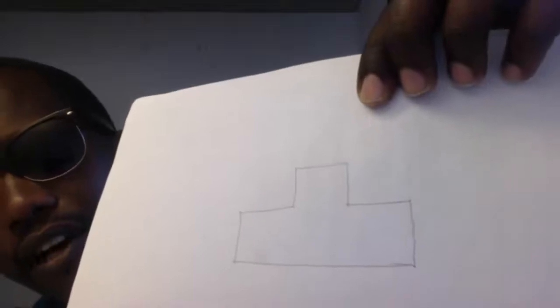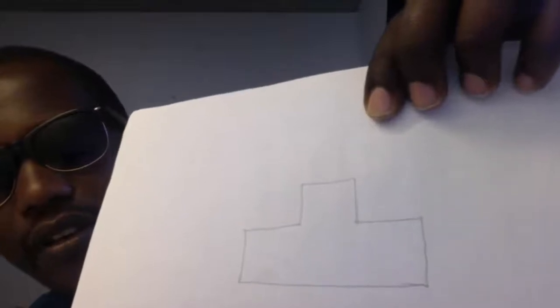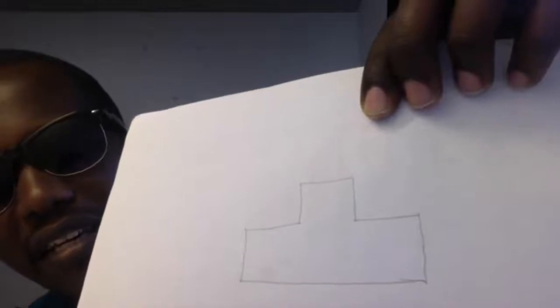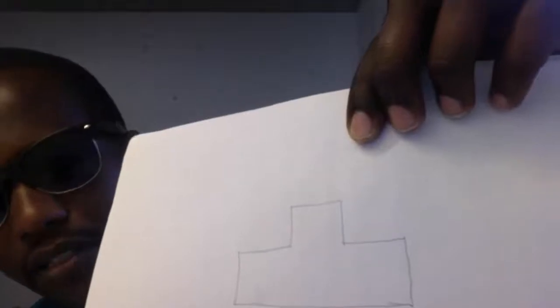plaster, ask yourself, where is that plaster being applied? That's the first question you should ask yourself. If it's being applied externally, then you know that you're going with the external dimension. If it's being applied internally, you go with the internal dimensions. Let me show you what I mean. Just bear with me, because I want this to be a bit clear.